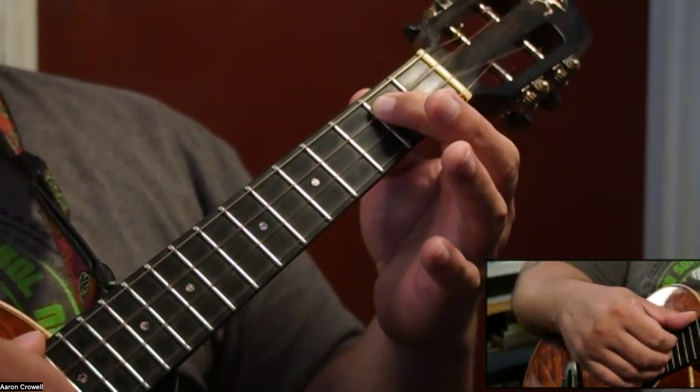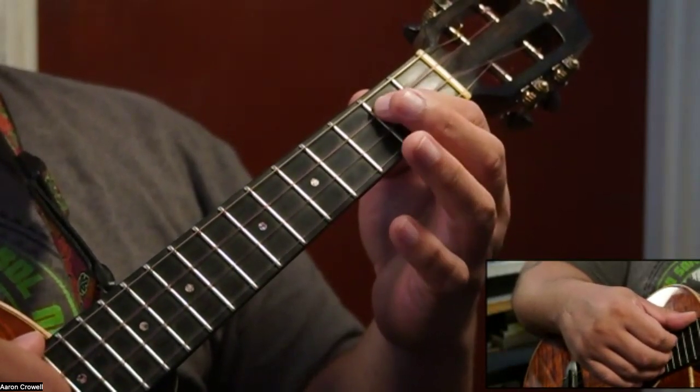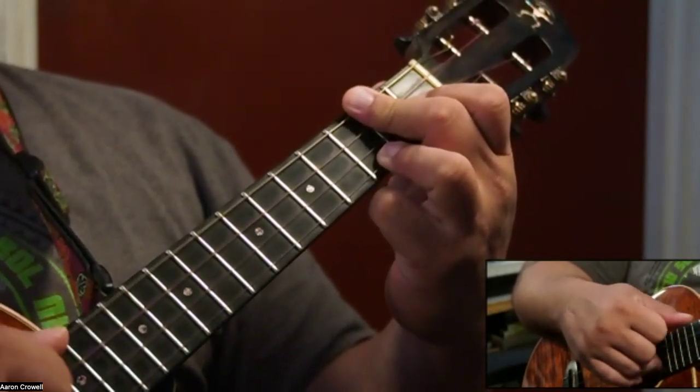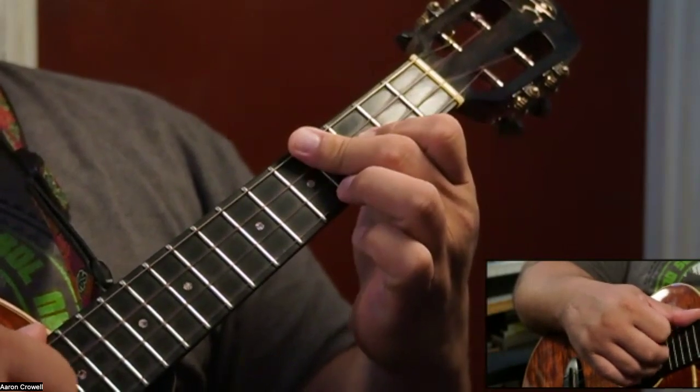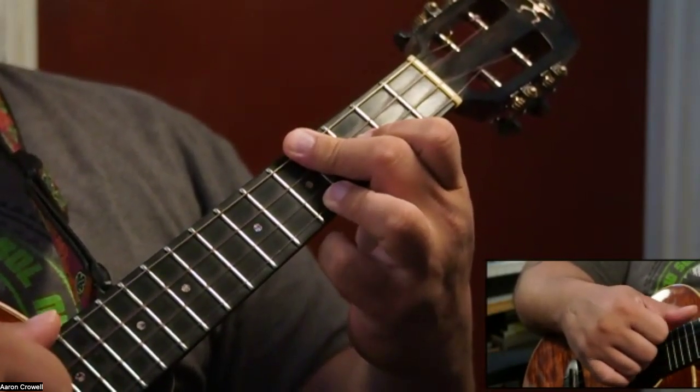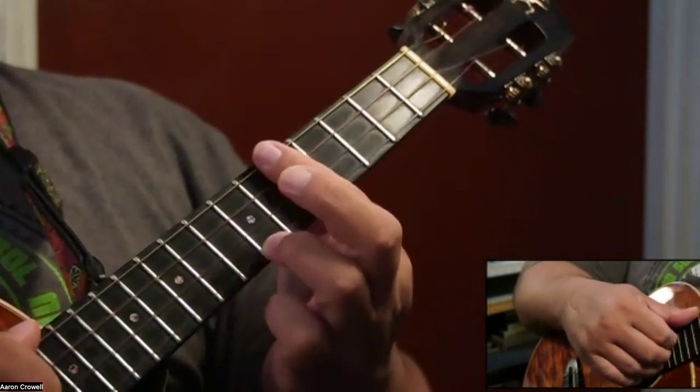Okay, that's a 2. 2 is a minor. Root on 3, minor 7. 3, minor 7 also. Major 7.